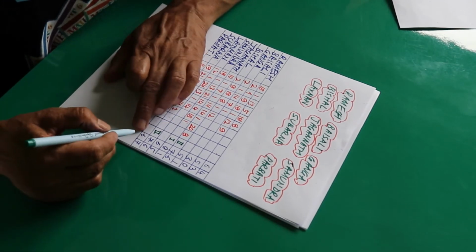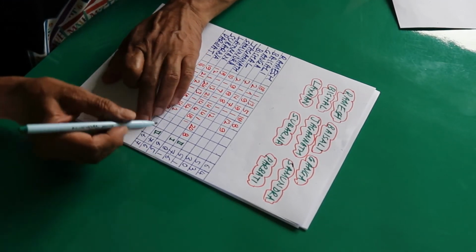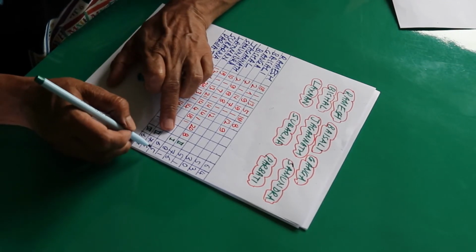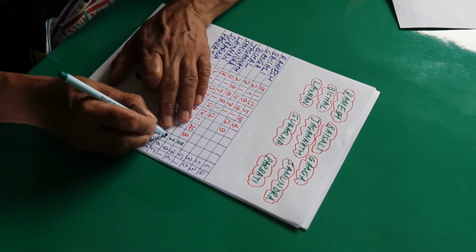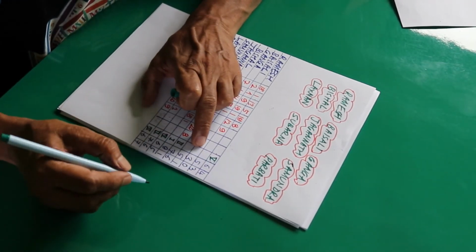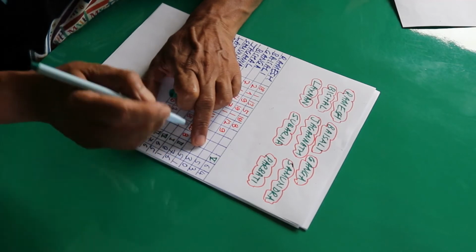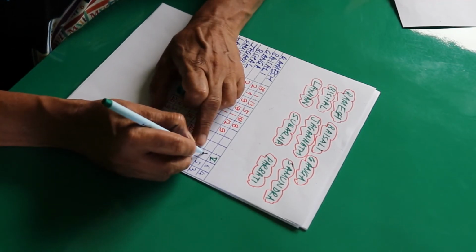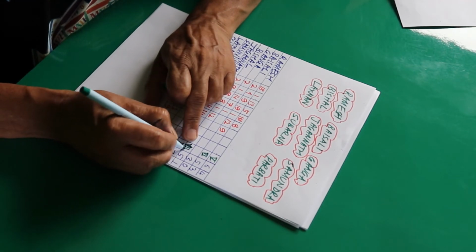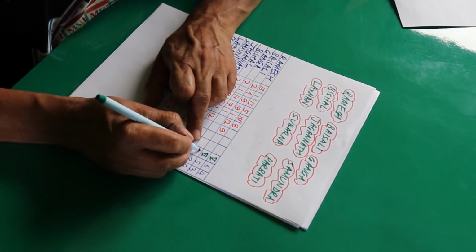And third one is 67. You can write third here. Fourth one is 65. Fifth one is 64. Sixth one is 53. Seventh is 51, and eighth is 30.